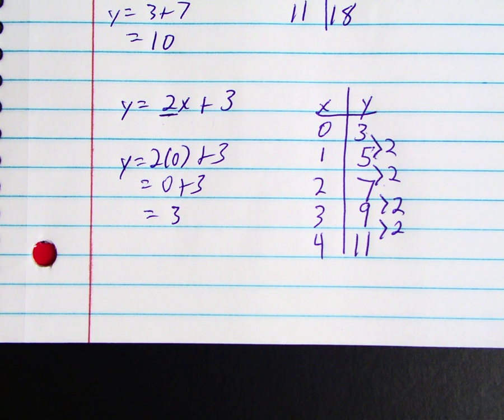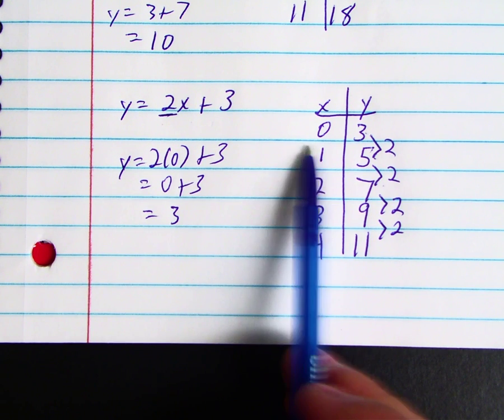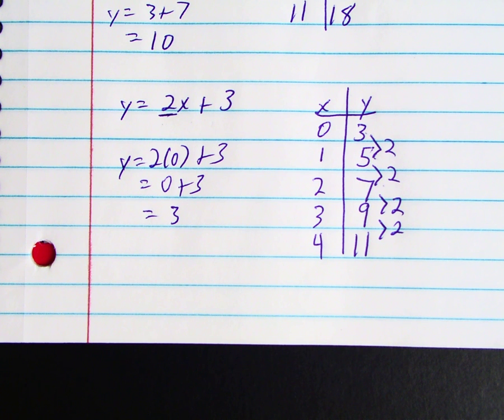Alright. This is the basic concept. We will do more examples if you're in my class, but I just wanted to give you a basic understanding of what functions are. Basically, you put an x value in and a y value comes out. I've given you pretty much some basic examples to get you started.